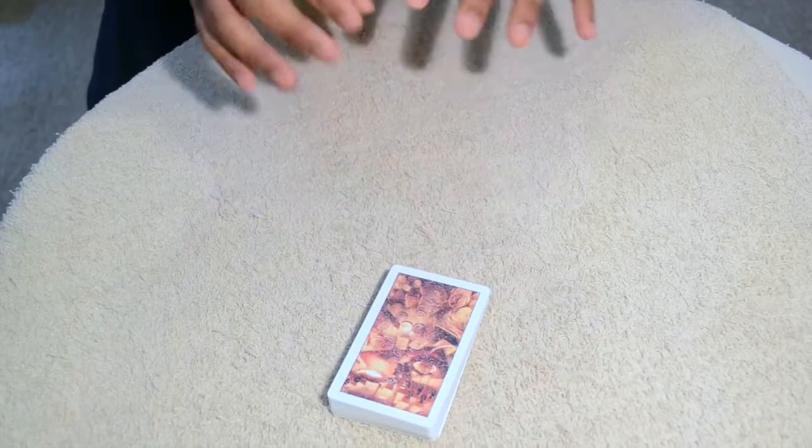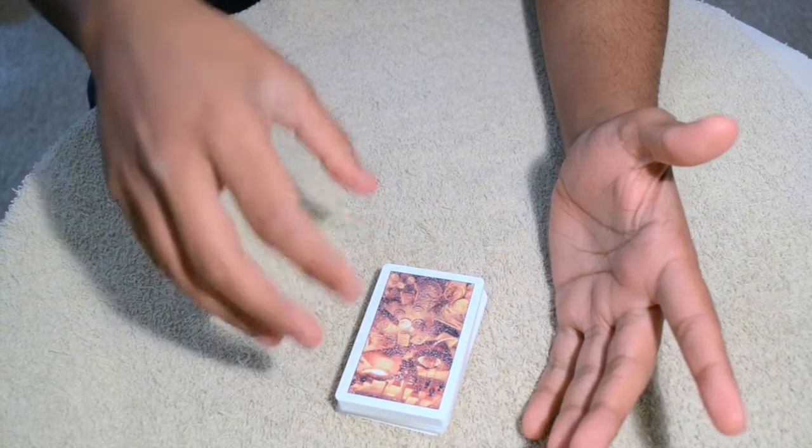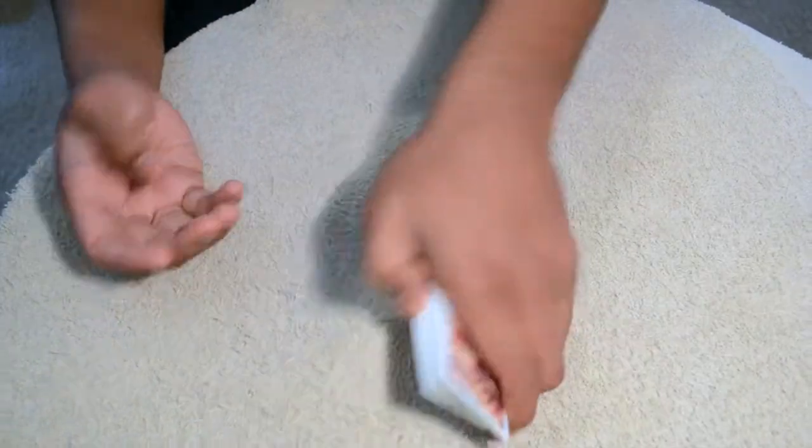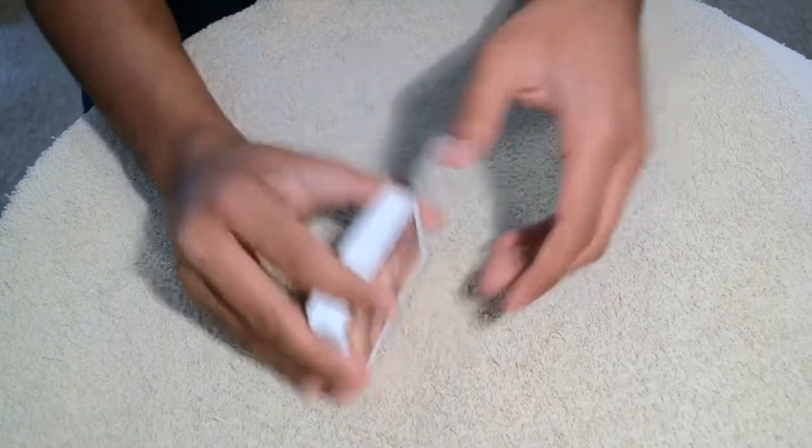Now what you can do is, how do I say this? You can place this card, you can control this card to any position in the deck that you want. Okay, so I'm just going to shuffle this card. I'm not going to control it at the top.